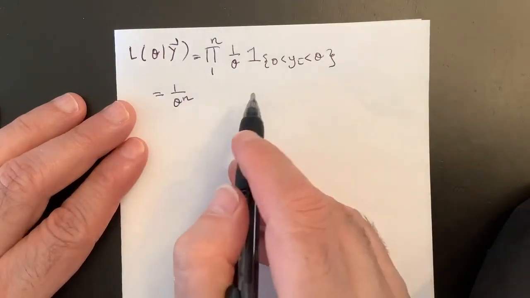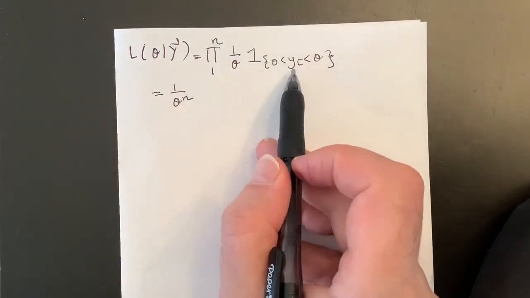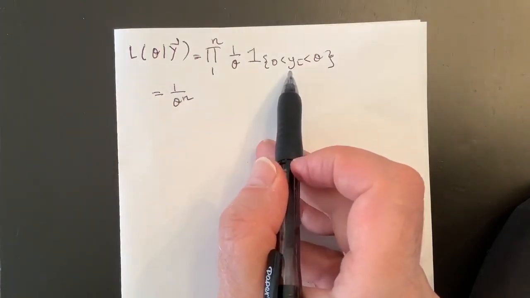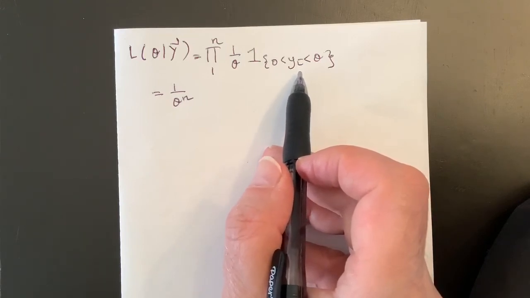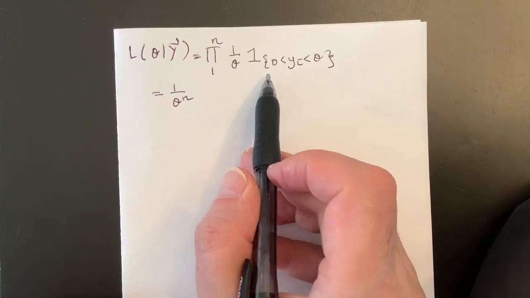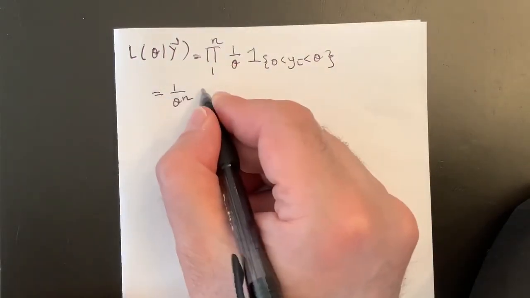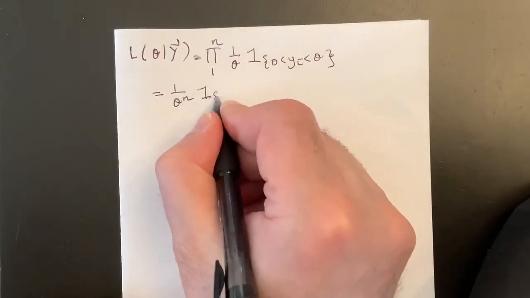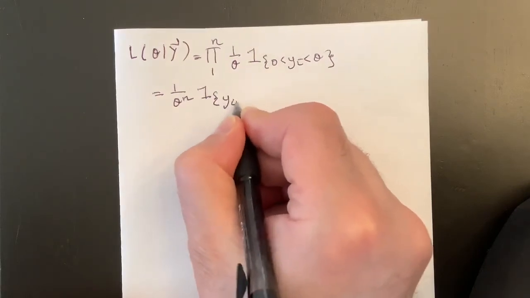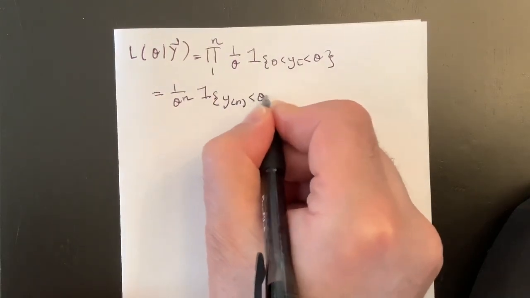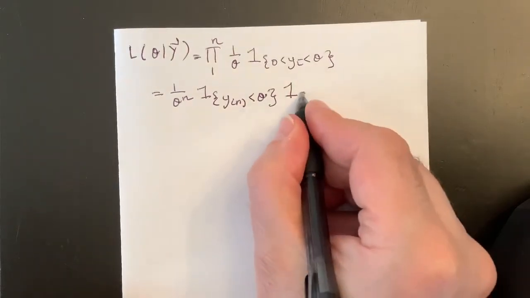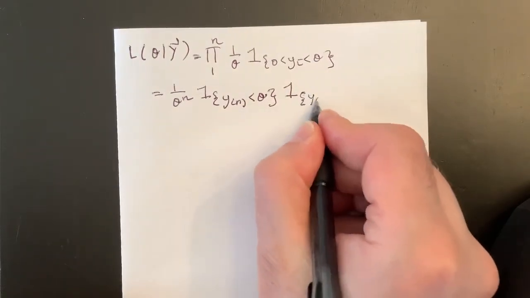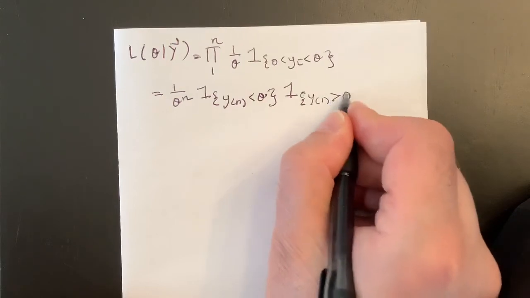And I can write this like the maximum order statistic has to be less than theta, and the minimum has to be greater than 0. So I'll write it like this: 1(yn < theta), and also 1(y1 > 0), because if either of these isn't true, that will make the whole thing 0.